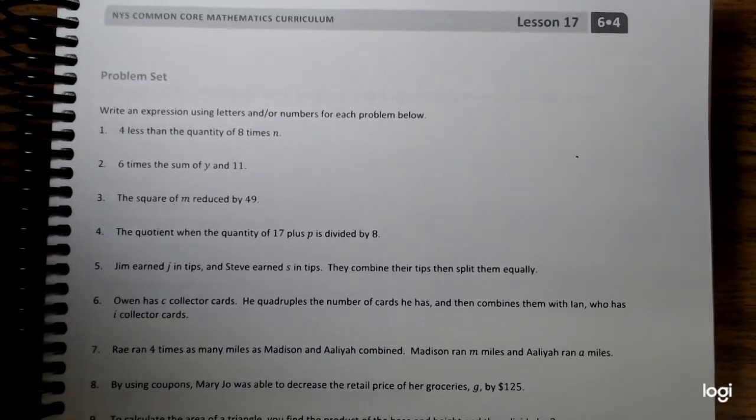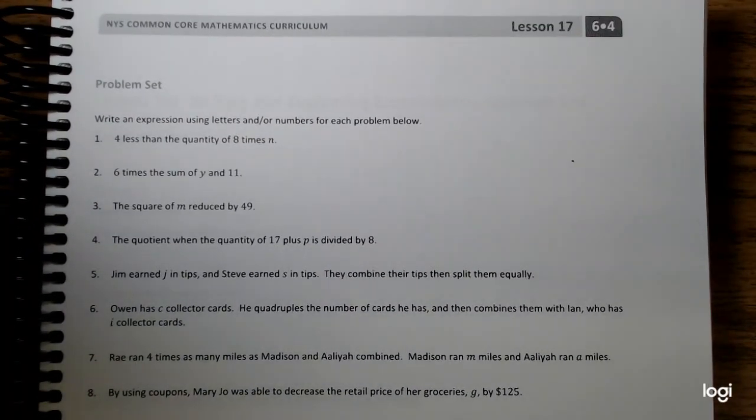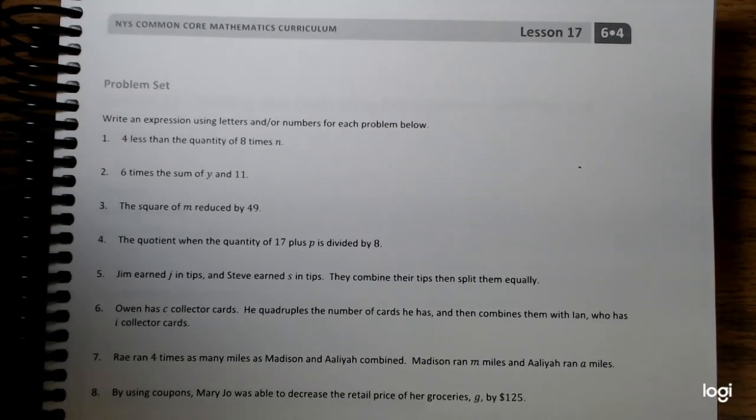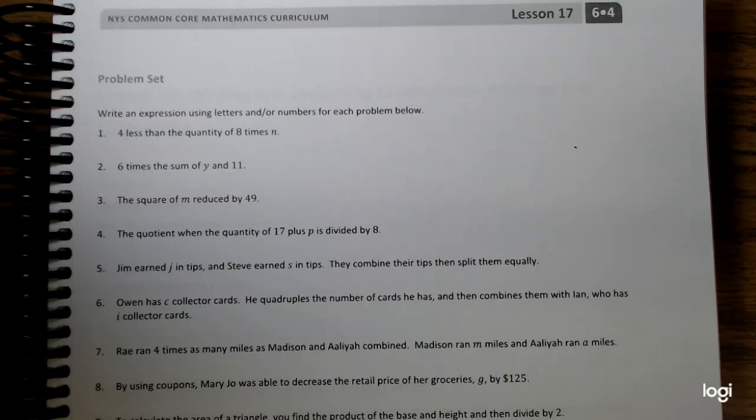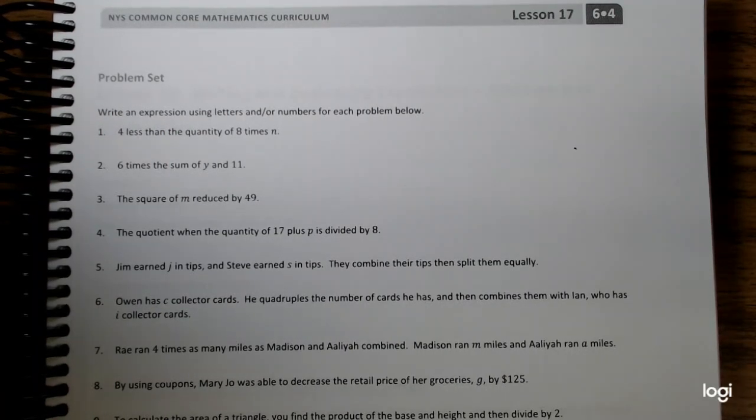review problems. All right, so I kind of started off, these are some challenging problems, so we're going to look at some of these together. Let's look at problem number 1. We had to write an expression. Remember, an expression is where we're going to use variables and numbers as coefficients or constants to basically write a problem, an algebraic expression. First one says, 4 less than the quantity of 8 times n.